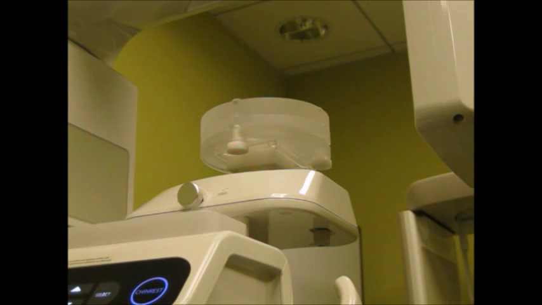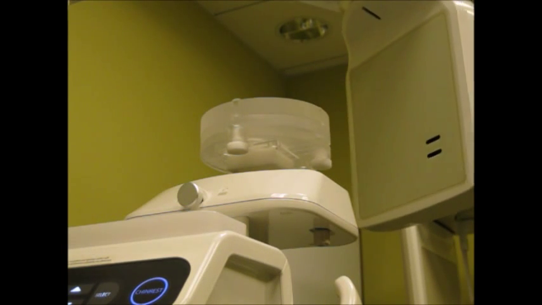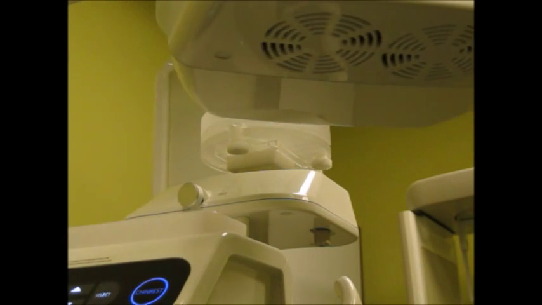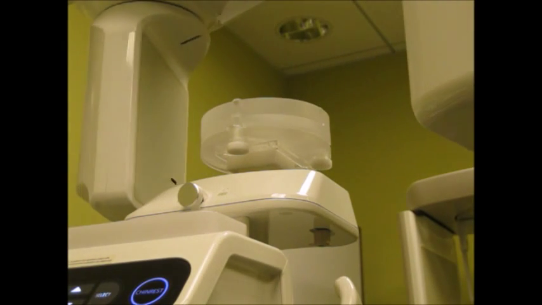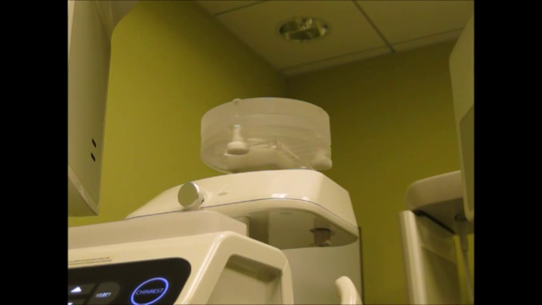Once you have the system in position, you go back to the computer and just confirm on the screen by clicking on the ready button, which should be blinking.